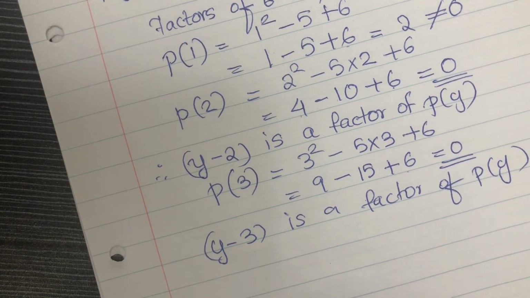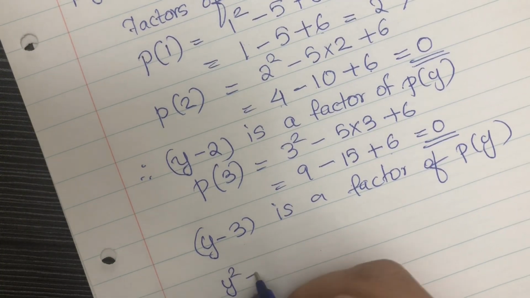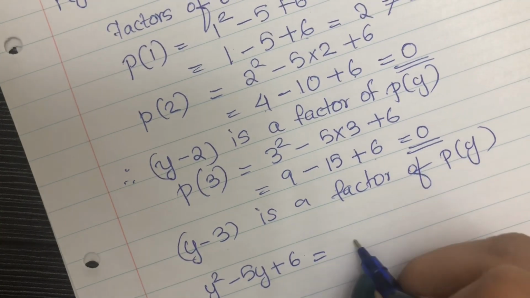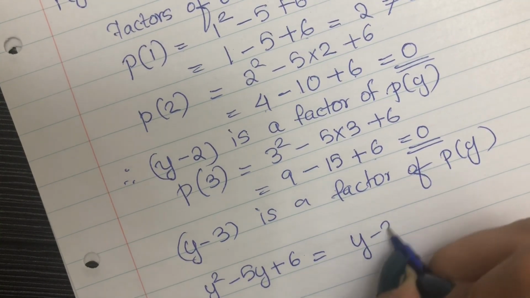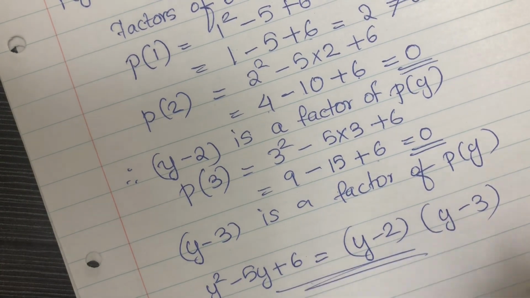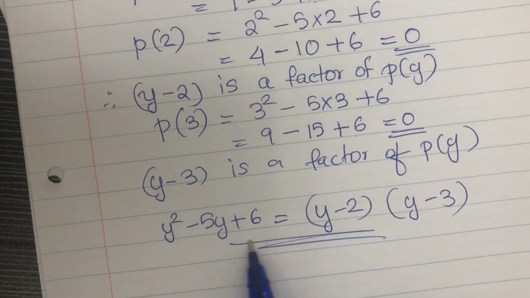So what are the factors? Y square minus 5y plus 6 factorizes as y minus 2 into y minus 3. There are two factors and we have found the two factors of this quadratic polynomial.